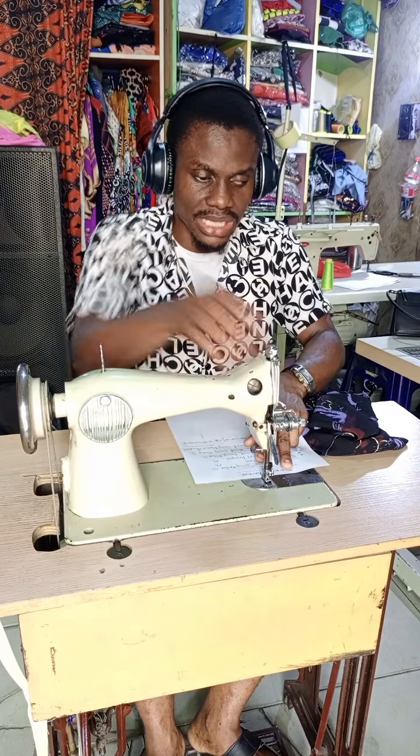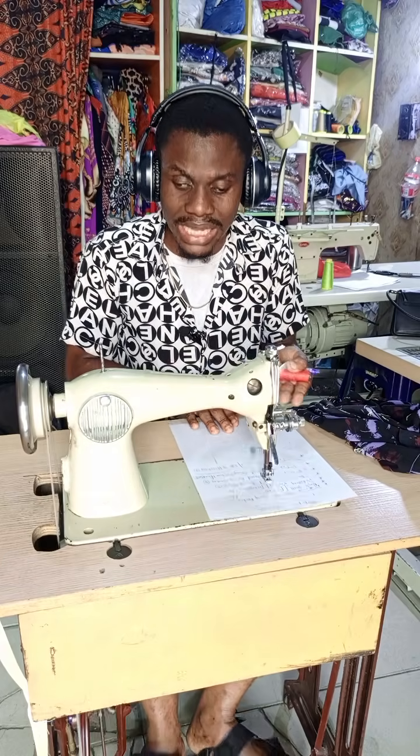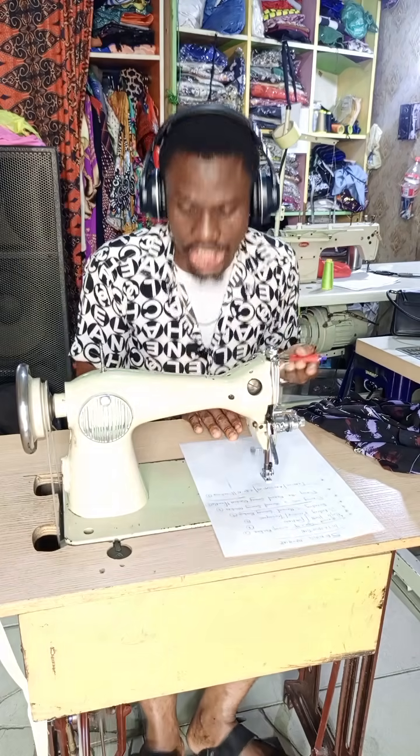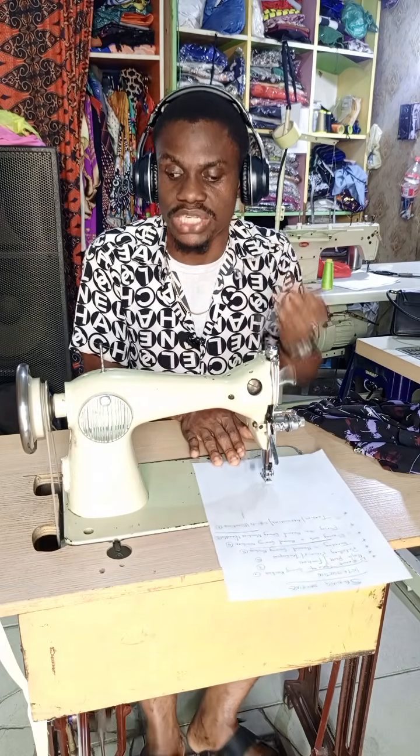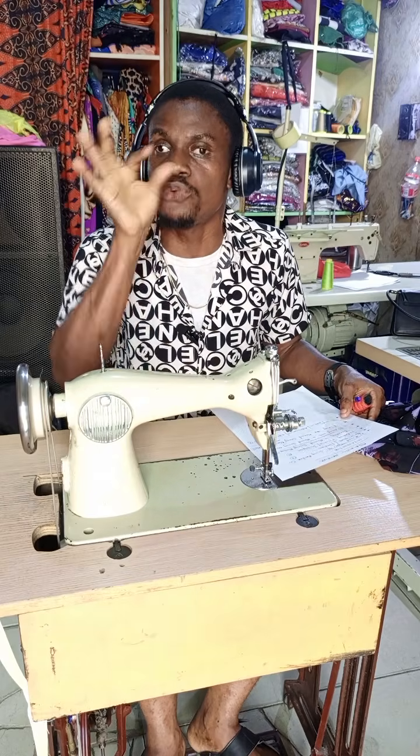Why this particular one? Look at it. There is no extra movement. It just goes straight. Are you seeing it? It gives you a straight stitch. That is why it's called a manual thread sewing machine. And in today's class, this is the machine we are going to be focusing on.